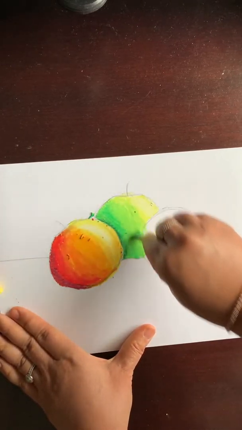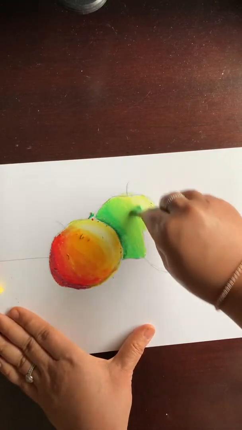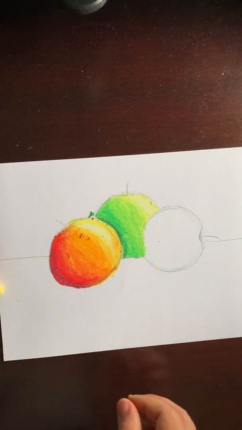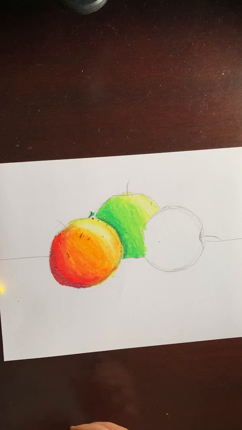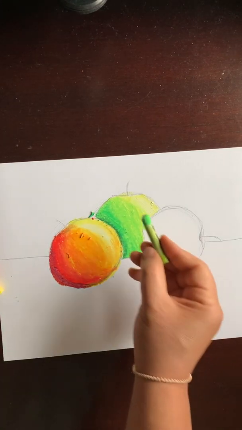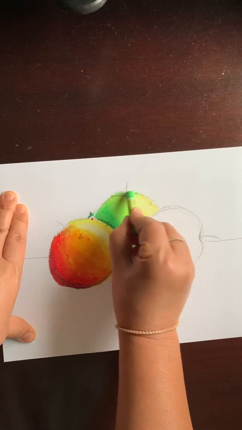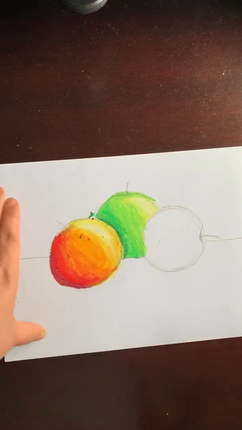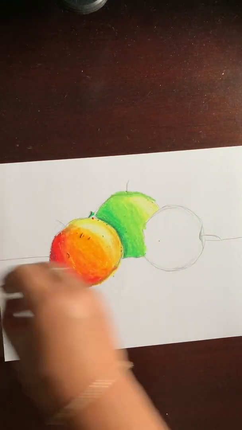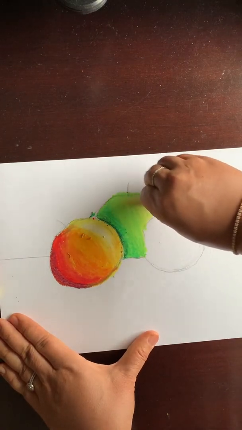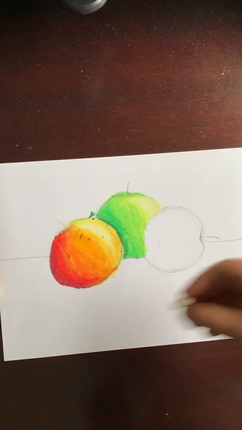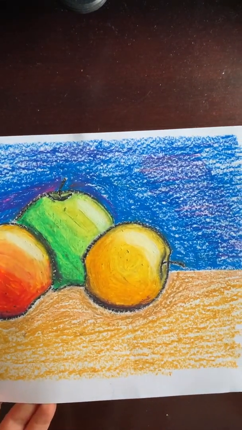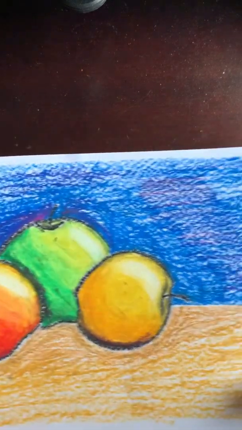All right, so there's my Granny Smith apple with my highlight and my shadow. Okay, let me fix the top here a little bit. Okay, very good. Now I'm going to work on my Golden Delicious apple. Golden Delicious apple is golden in color, so it's yellowish and orangish, light orange.